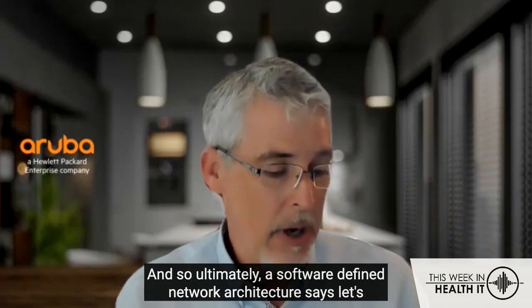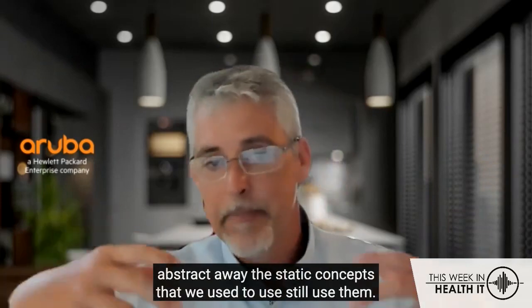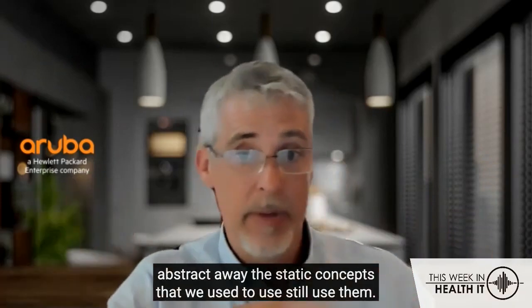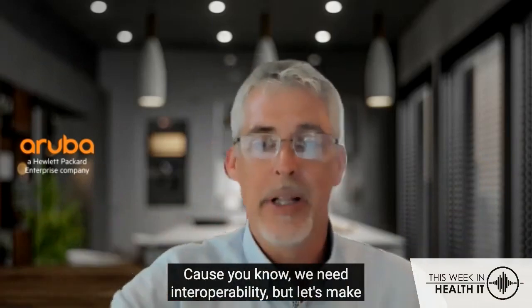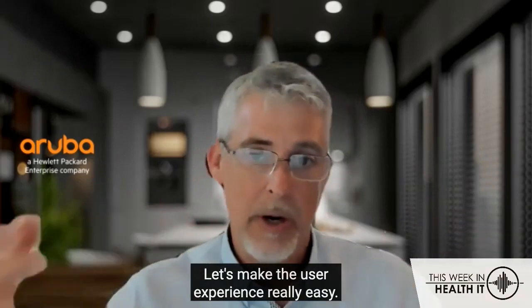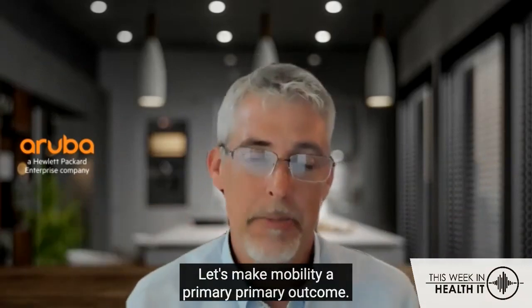And so ultimately, a software-defined network architecture says, let's abstract away the static concepts that we used to use, still use them because we need interoperability, but let's make them software programmable. Let's make them automatic. Let's make the user experience really easy. Let's make mobility a primary outcome.